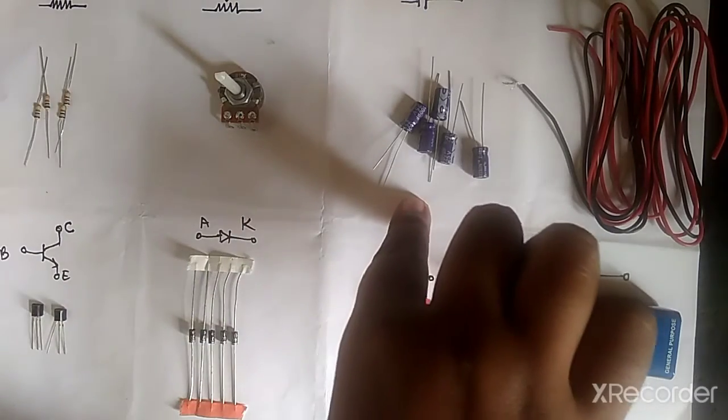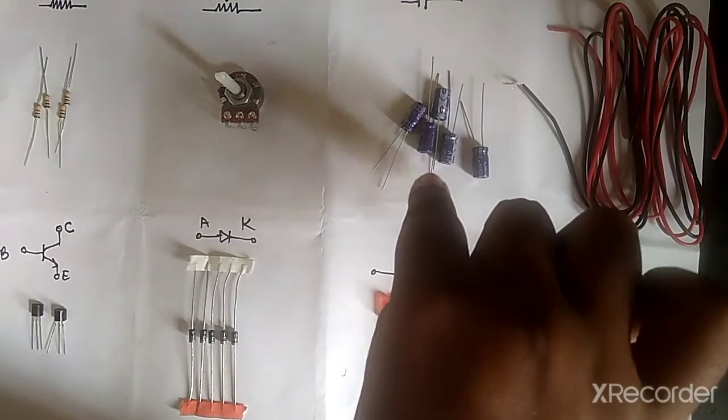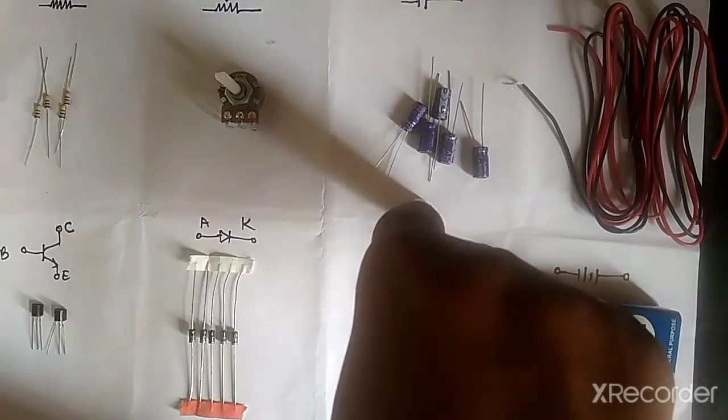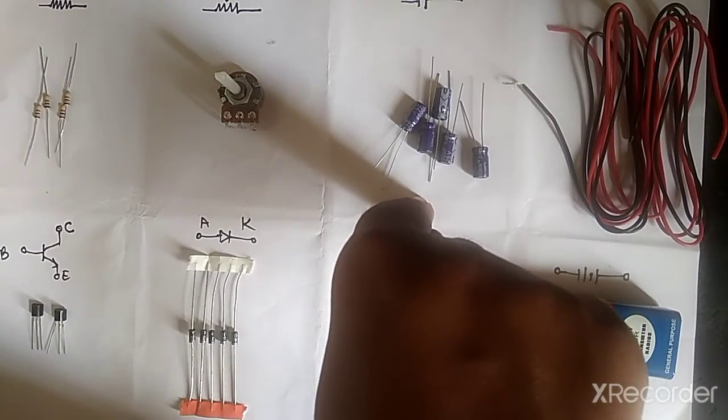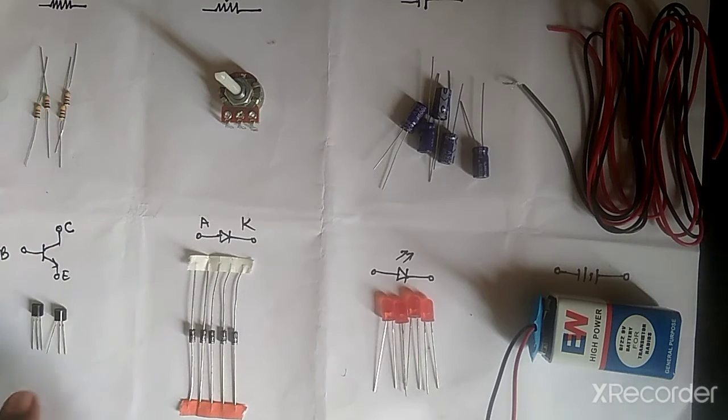The next component is the capacitor. In a circuit, we use a capacitor for energy storage. These three components are passive components. Next, we see the active components. The first active component is the transistor.